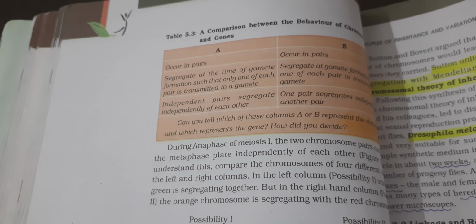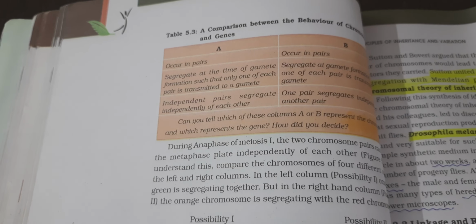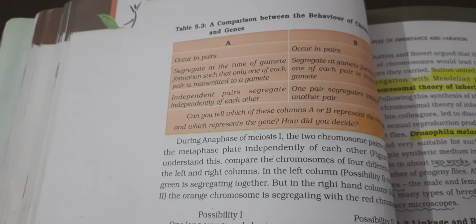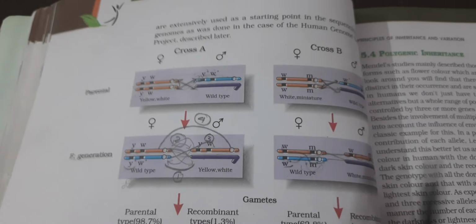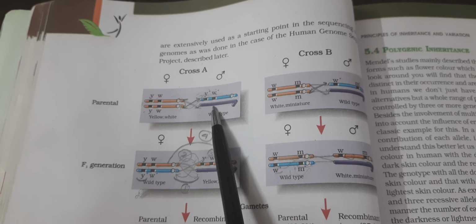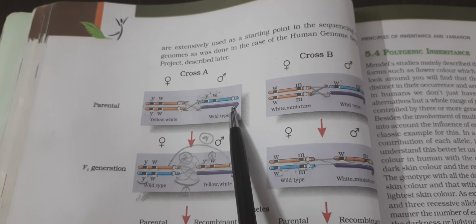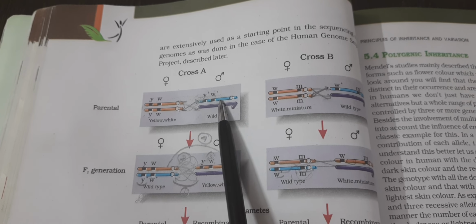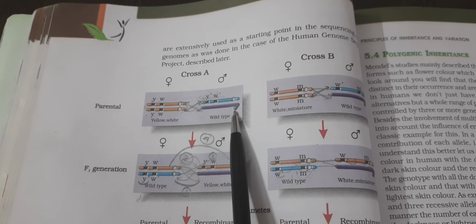Morgan hybridized the yellow bodied white eyed female to the brown bodied red eyed male. This was a wild type, and of course we know that this doesn't carry the genes, only the X chromosome does. So this denotes the Y chromosome.